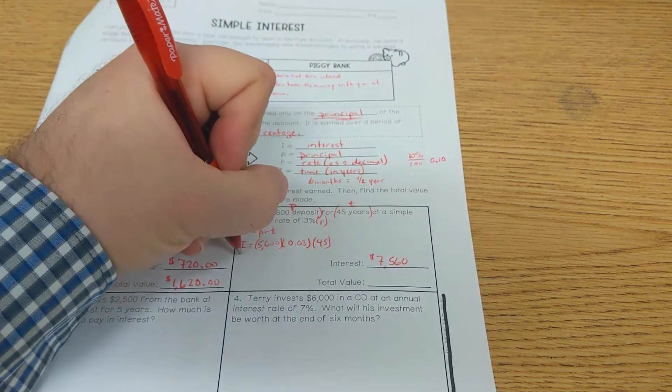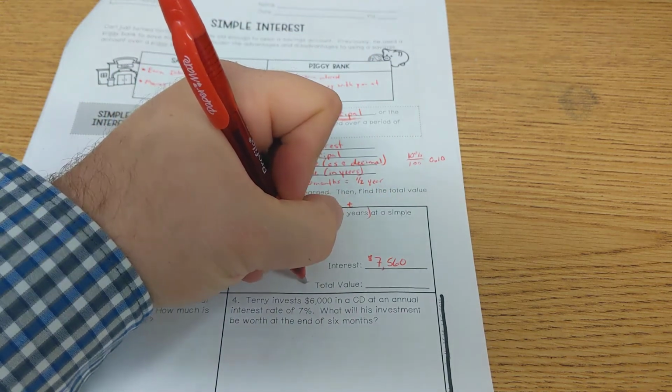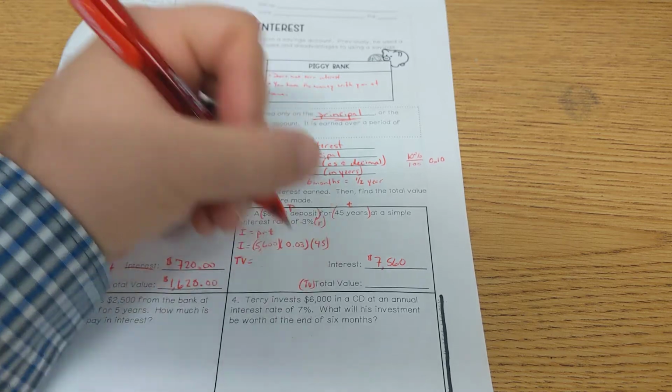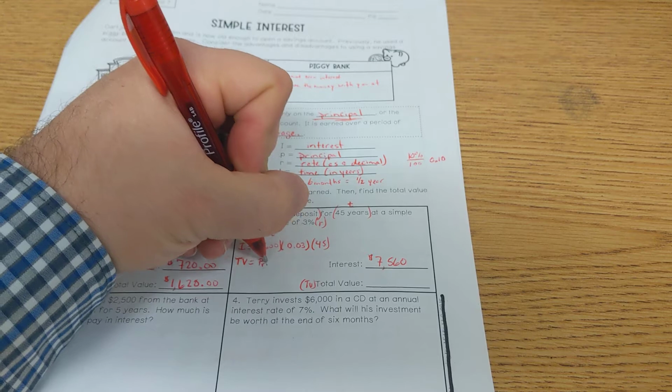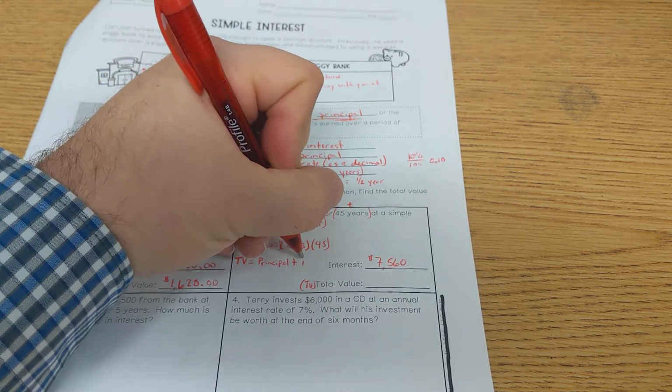Okay, so the total value is what? Let me write it maybe a little bit better. I'm going to write it as TV. TV, total value, is equal to the principal plus interest.